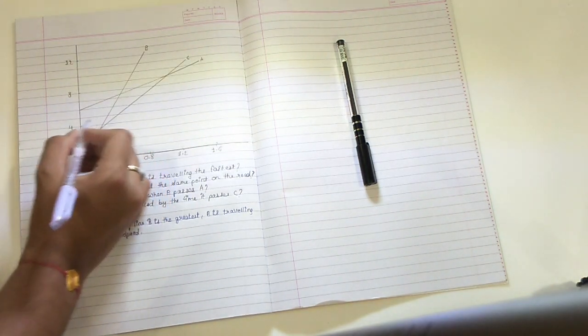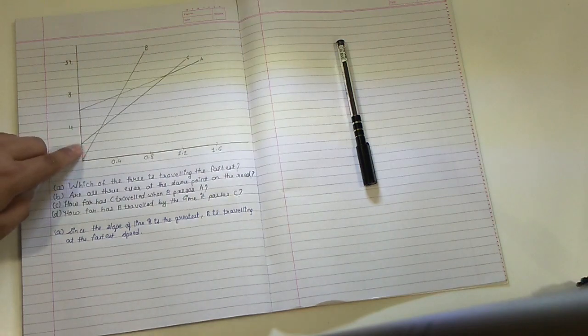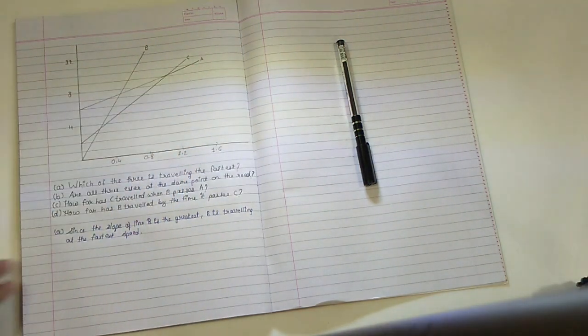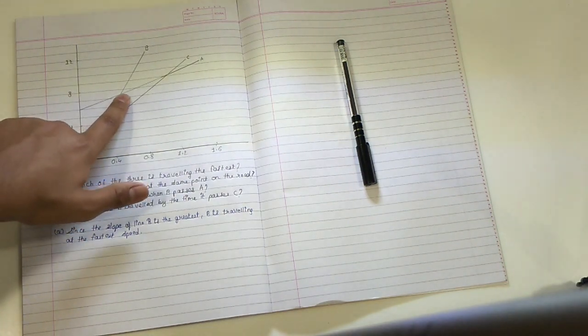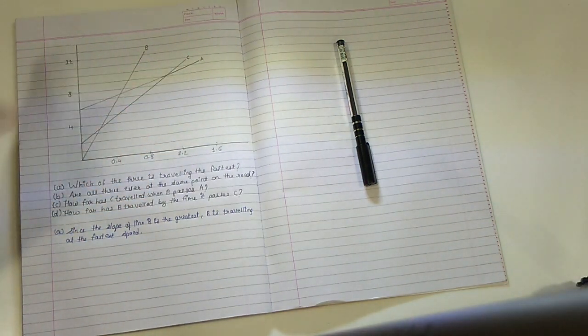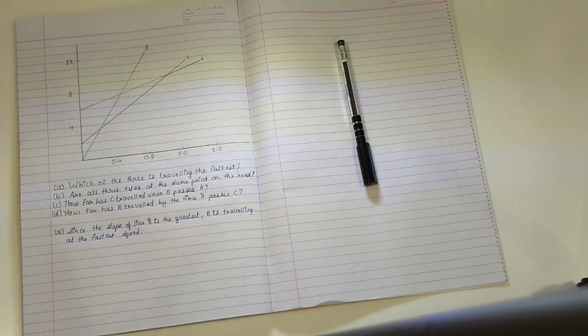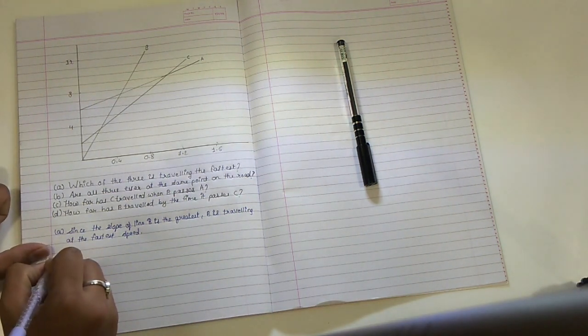It means when B passes C, A was at a different position. When B passes A, C was at a different position. So these three lines are not meeting at one common point. So the answer will be: since the three lines do not intersect at a single point, the three objects never meet at the same point on the road. It simply means no.